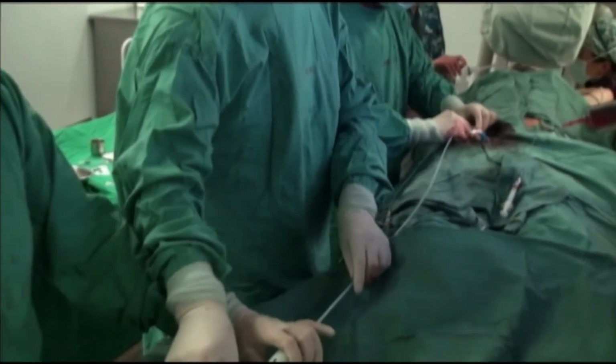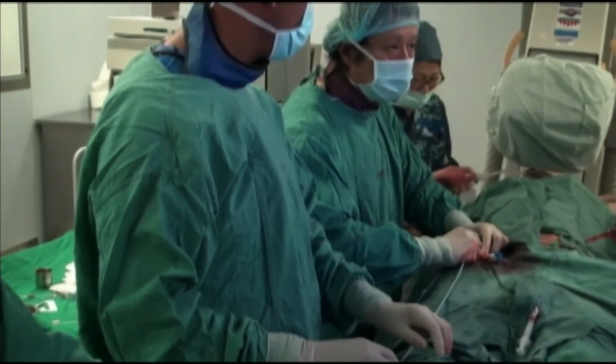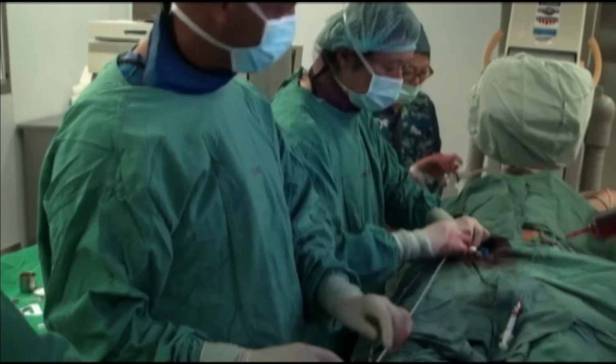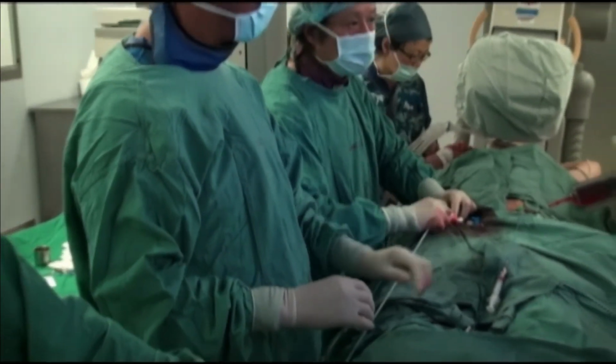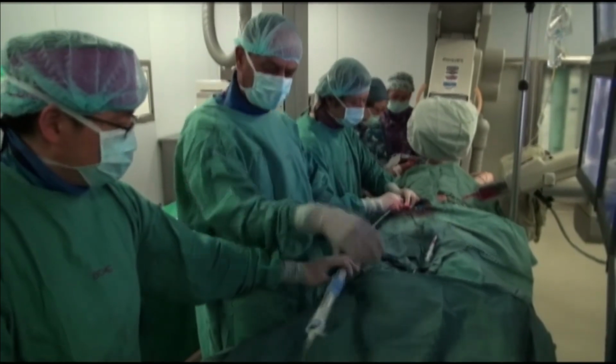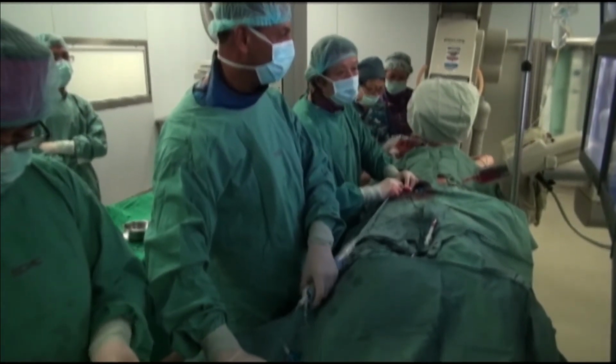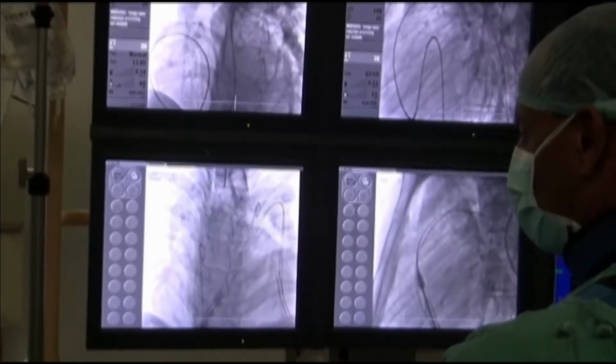Fix it. Push. Push. Not much resistance with the sheath, so we're going there. Keep going all the way. Just 1 second.